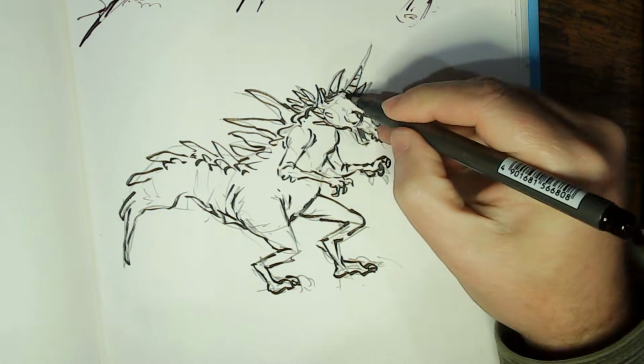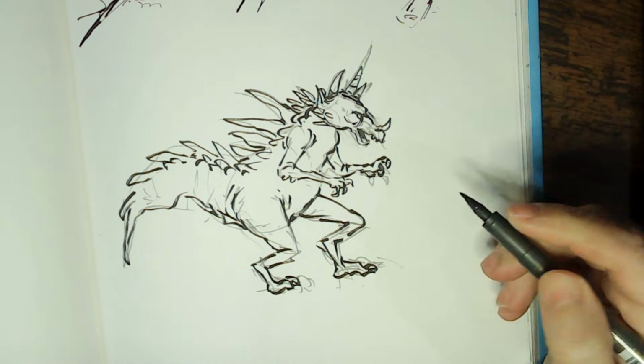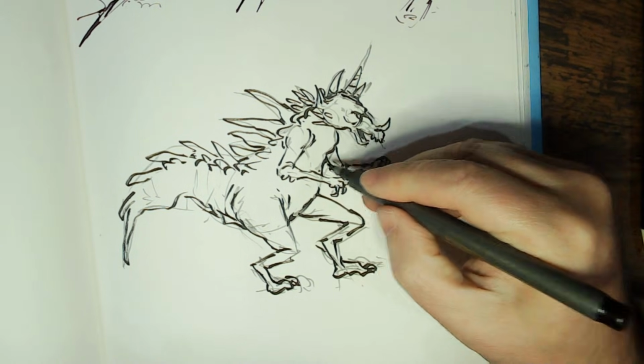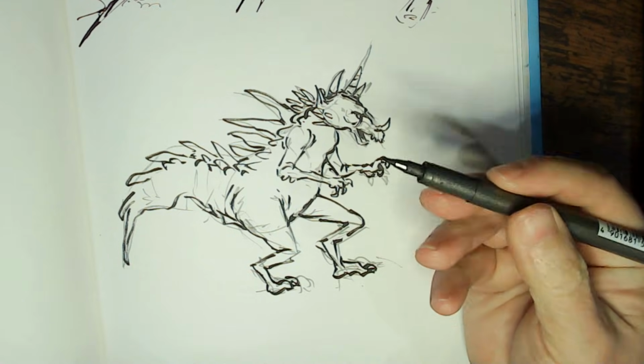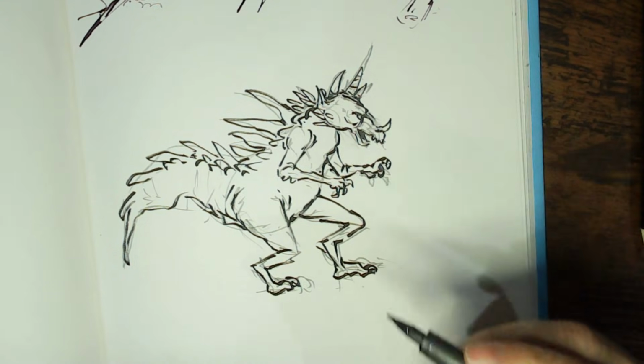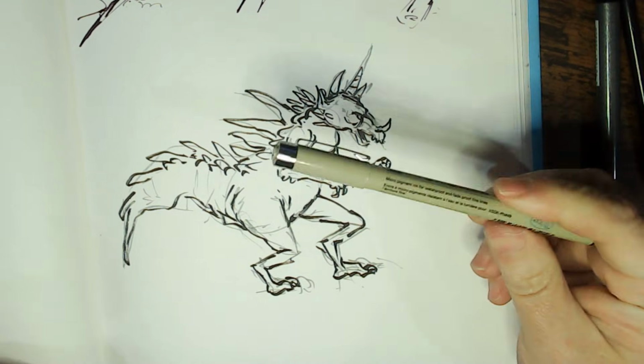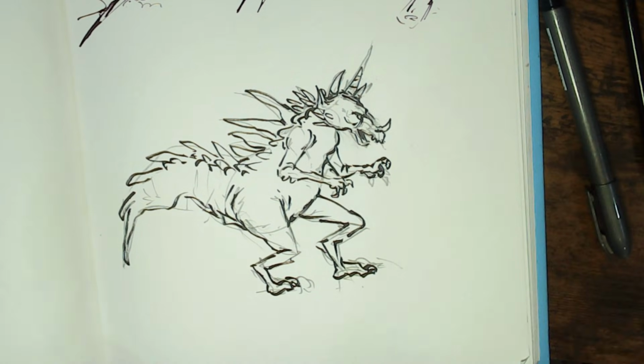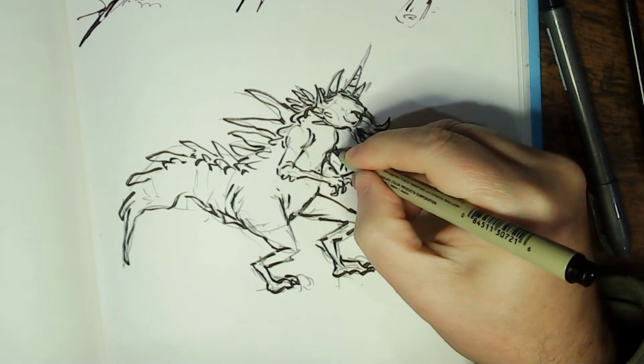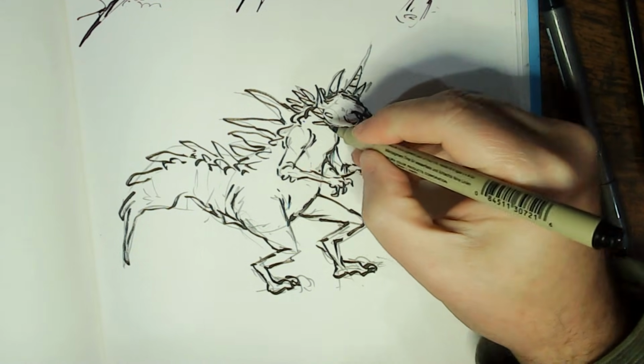Now, if you want to, at this point I've done it with the broad brush pen that Zebra makes. You can get a second pen. This is the Micron PN. Both of these are waterproof, so that if I wanted to, I could watercolor them.